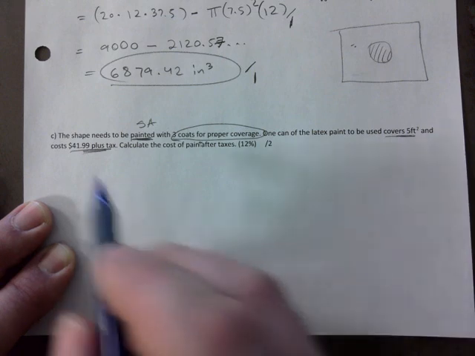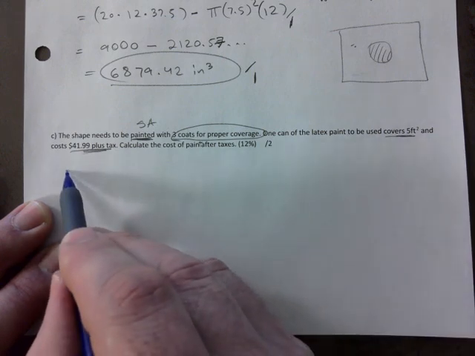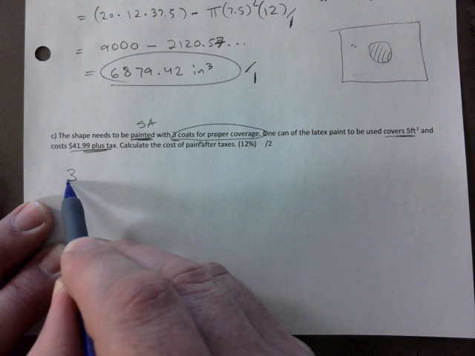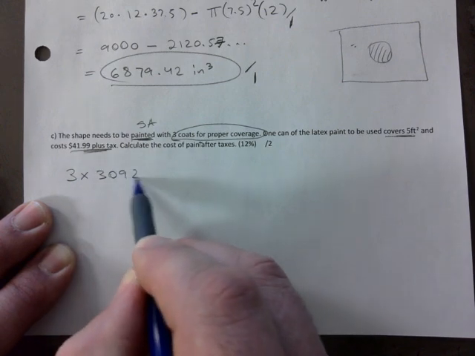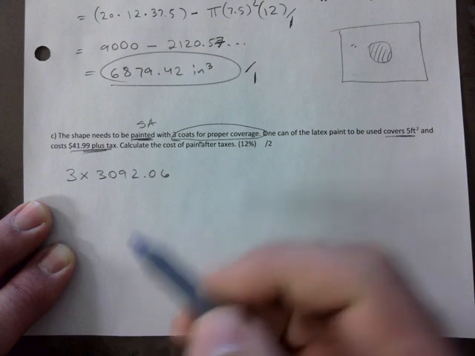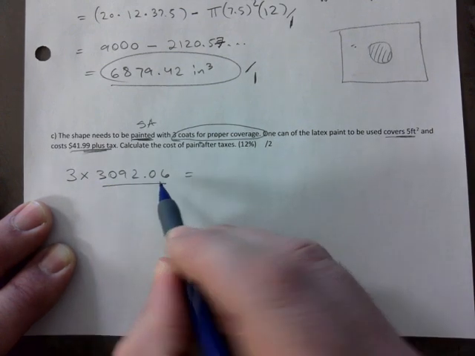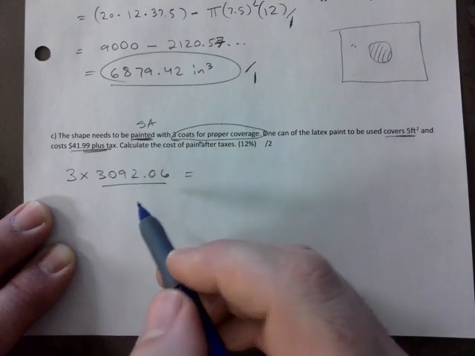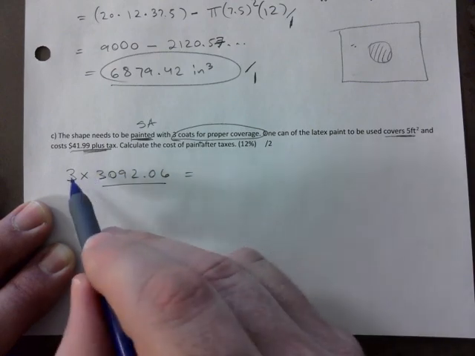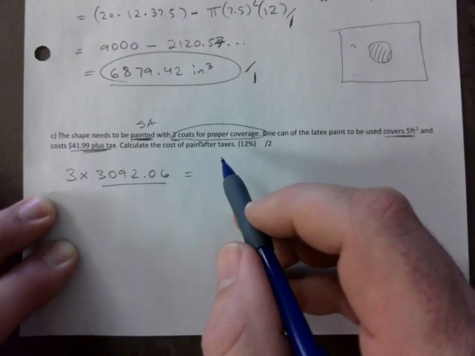After tax. So what you do is you got to go 3 times, 3 coats of 3092.06. Whatever you got in part A, if you go 3 times that, you get the mark, right?